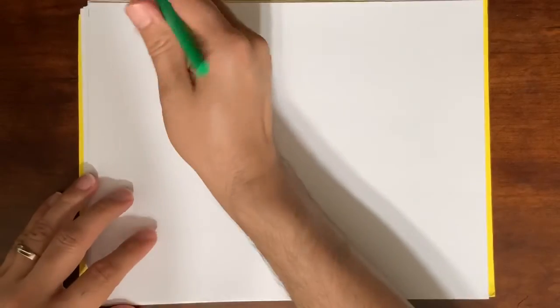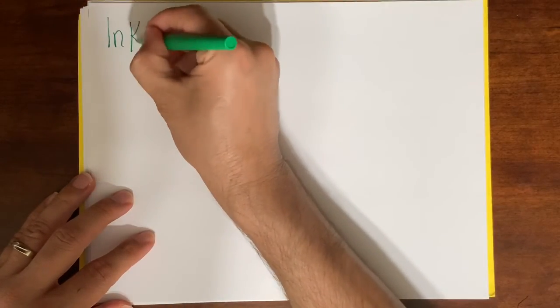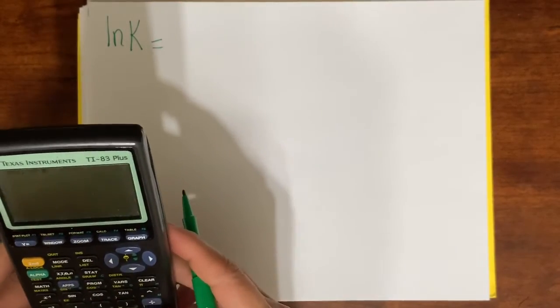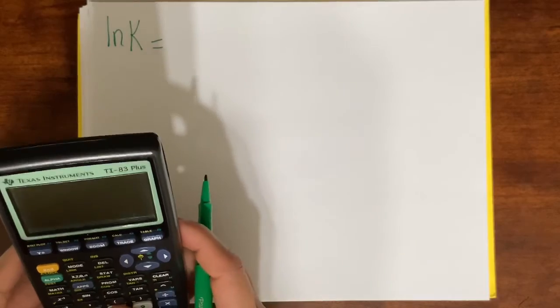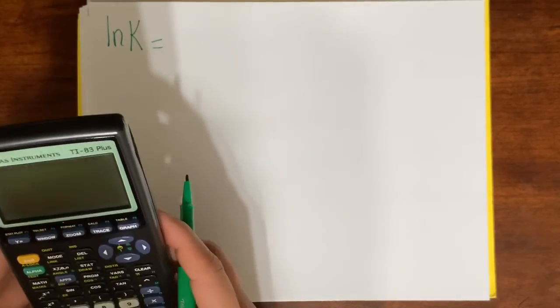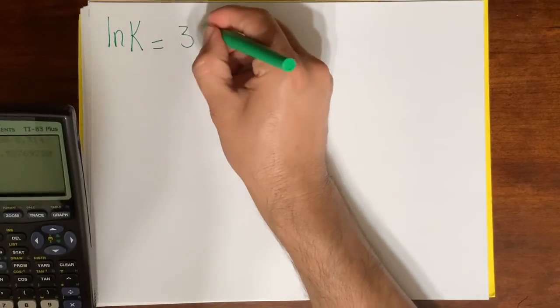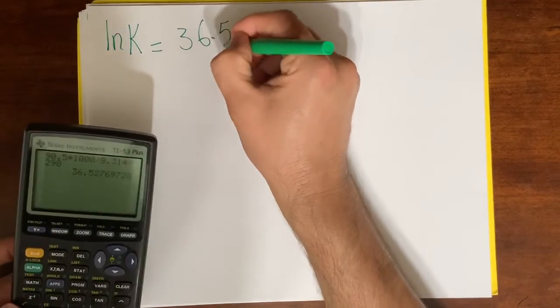Okay, so ln of K is going to be equal to 90.5 multiplied by 1,000, divided by 8.314, divided by 298. That's going to give me 36.5.